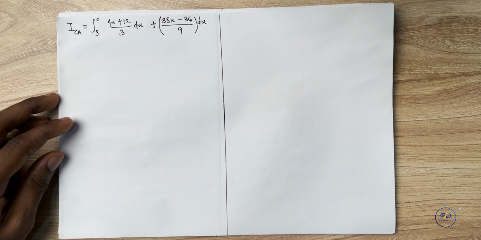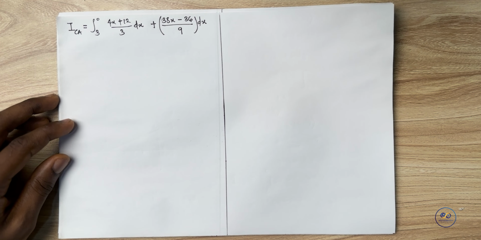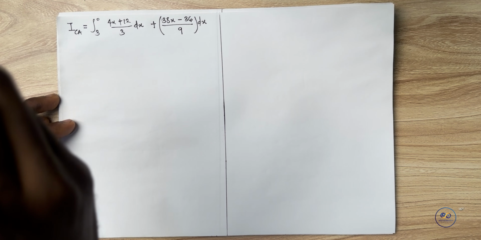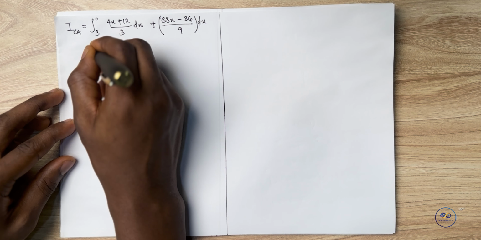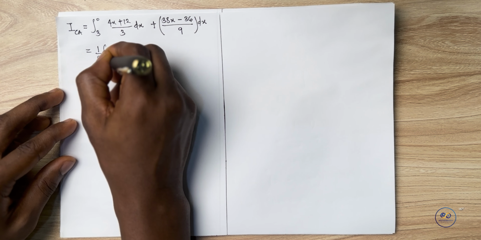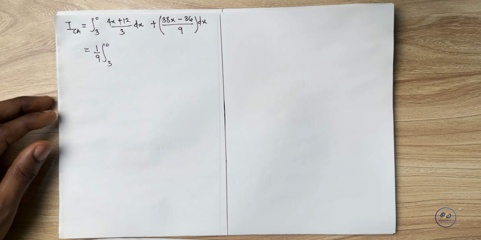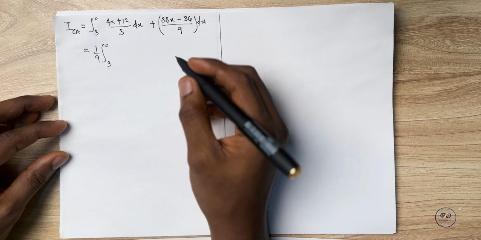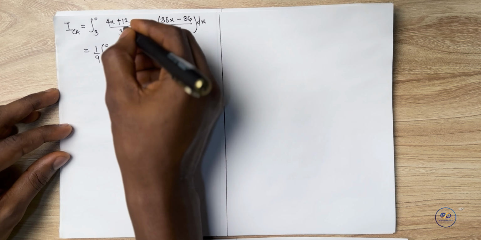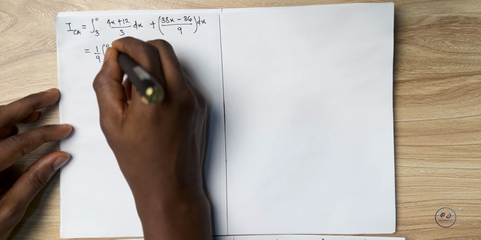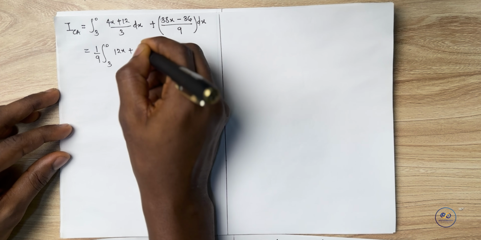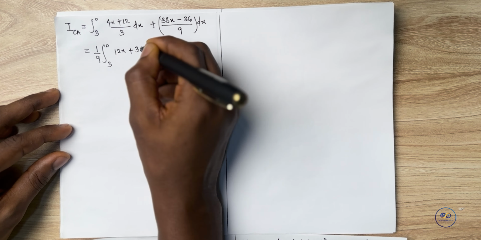Now, of course, from here, we could decide to collect like terms, or we could decide to factorize out 1 over 9. Factorizing 1 over 9 would mean that everything left in the integral would be in whole number form. On this part, we would have to multiply this by 3. So we'd have 12x plus 36, right?